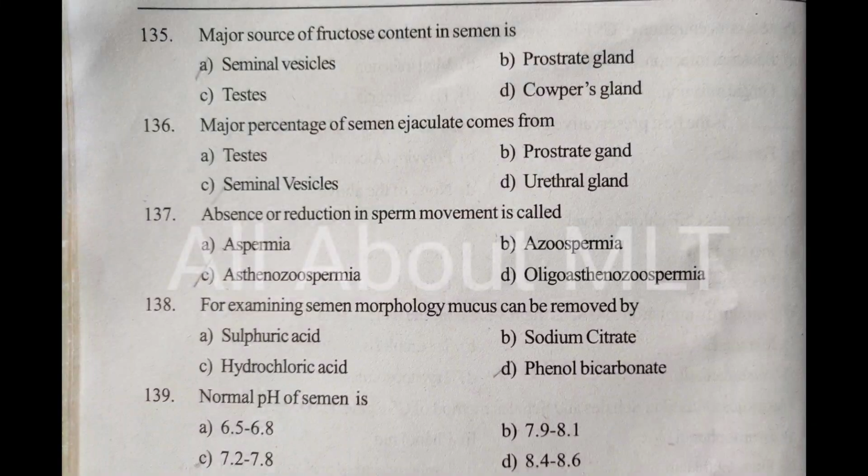Major source of fructose content in semen is: option A, seminal vesicles; option B, prostate gland; option C, testis; option D, Cowper's gland. And the answer is option A, seminal vesicles. Major percentage of semen ejaculate comes from: option A, testis; option B, prostate gland; option C, seminal vesicles; option D, urethral gland. And the answer is option C, seminal vesicles.